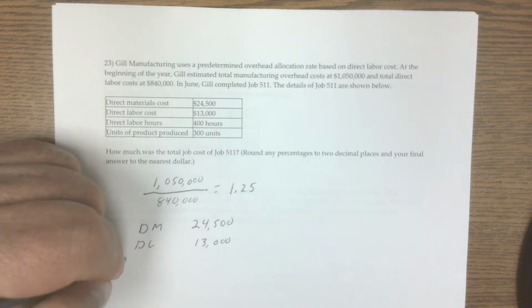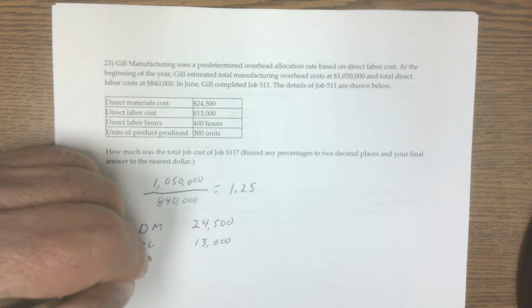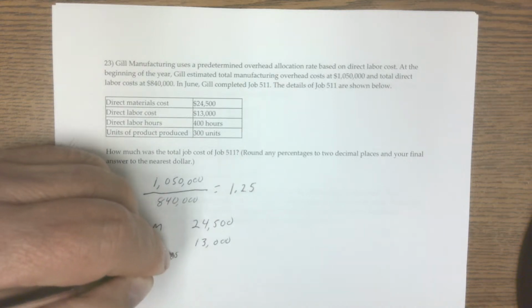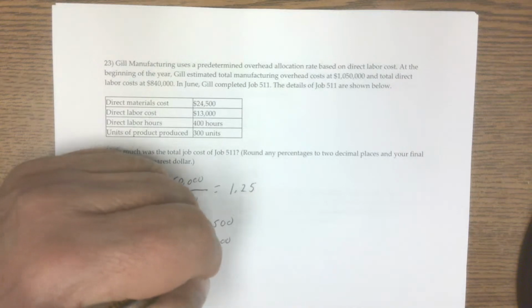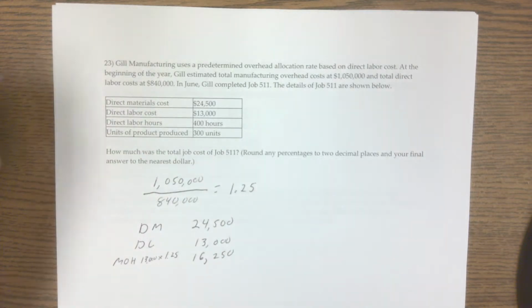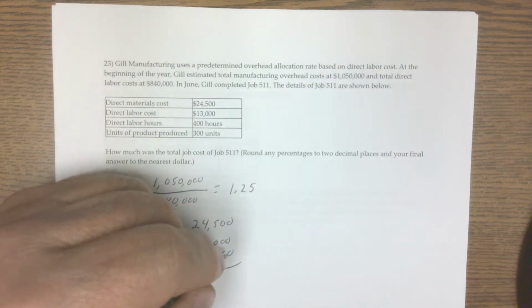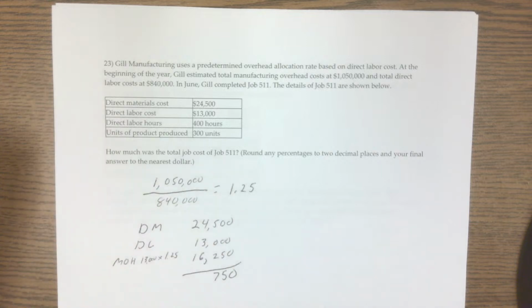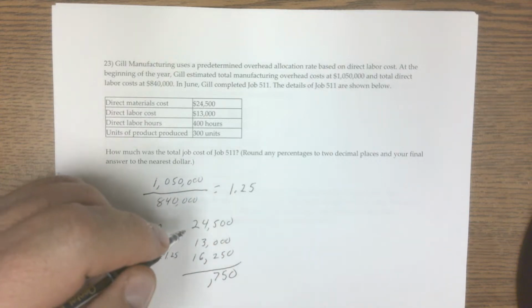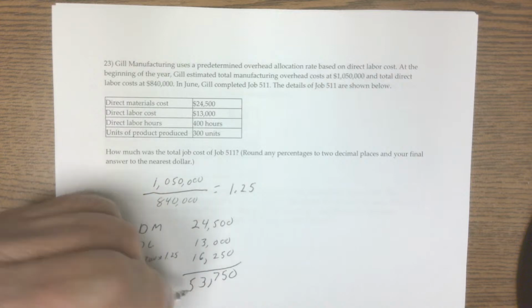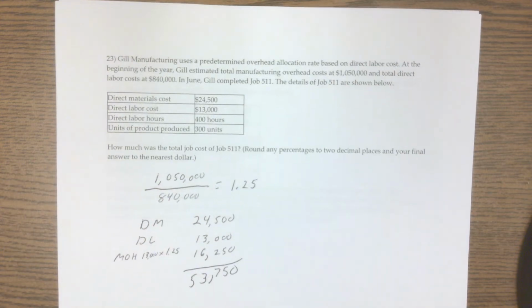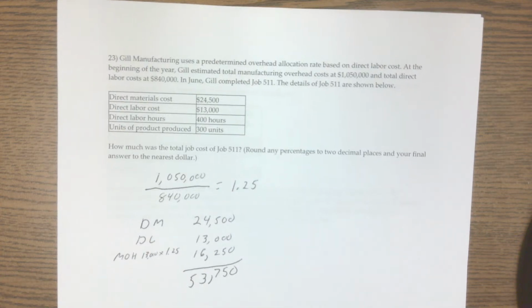Then we need manufacturing overhead, which is 13,000 times 1.25, which is 16,250. How much was the total job cost? So we've got 750 there. $53,750 was the total cost of job 511.